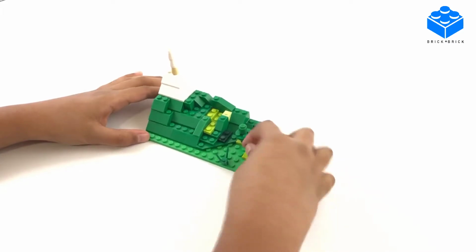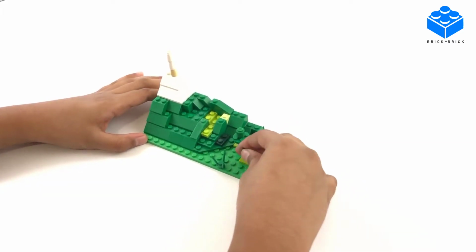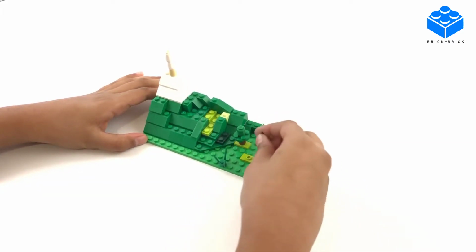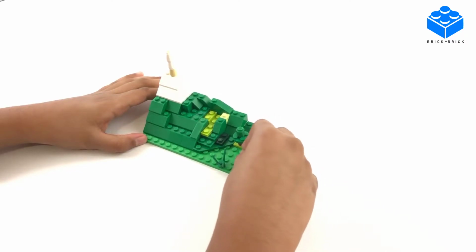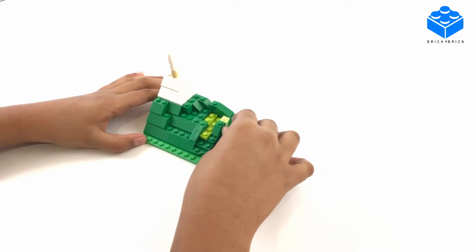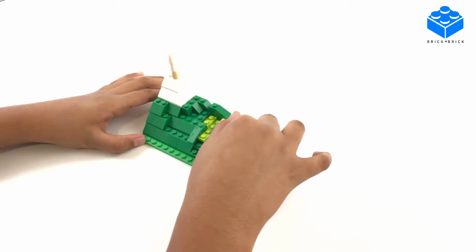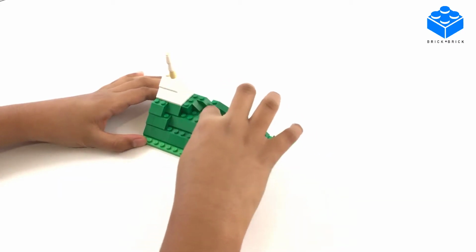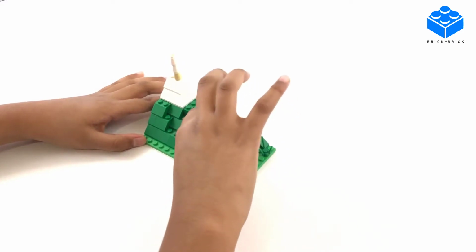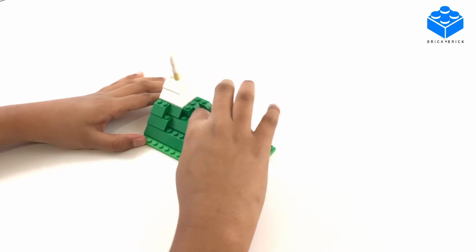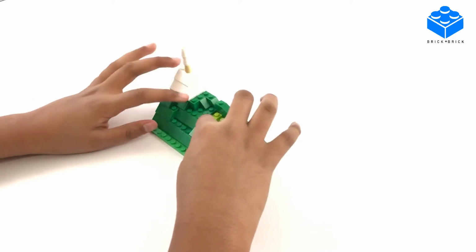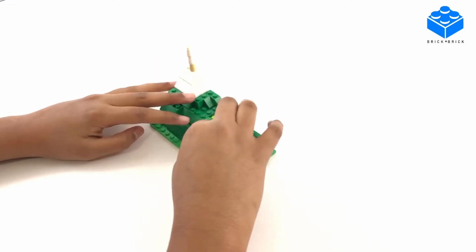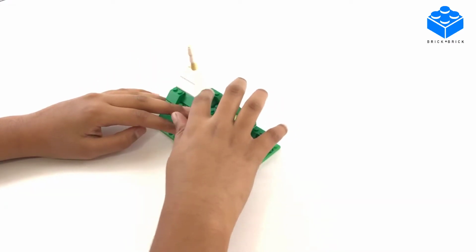Then this twig was used for a dead tree. And obviously it's removable. I have this little tree right here that goes right there. And then I have this little slope, which is supposed to be a pathway for microfigs. So if you have microfigs, you can just put them up this pathway.